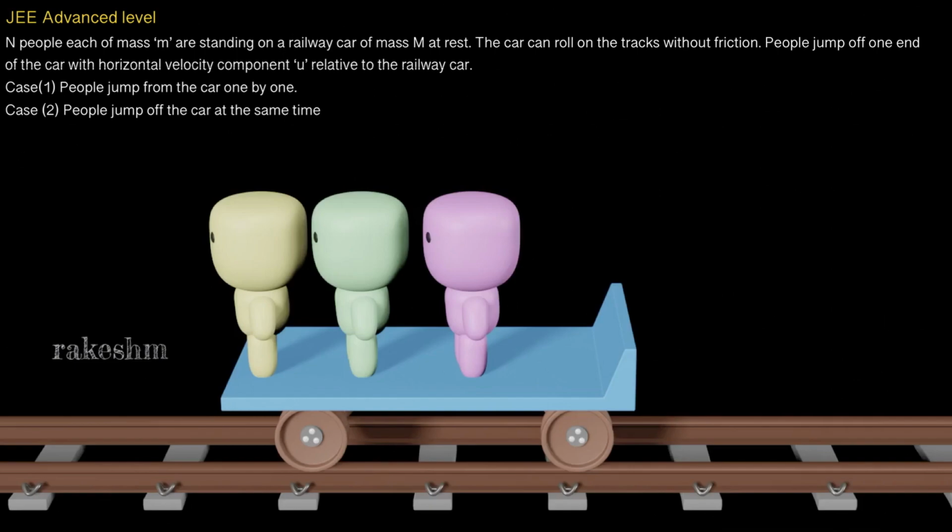Let us now take a look at a question of JEE Advanced level. Let us first analyze the question. N people, each of mass m, are standing on a railway car of mass capital M at rest. So there are n people here of mass m. They are standing on a railway car of mass capital M, which is at rest. I have just taken 3 people here so that you can visualize it.